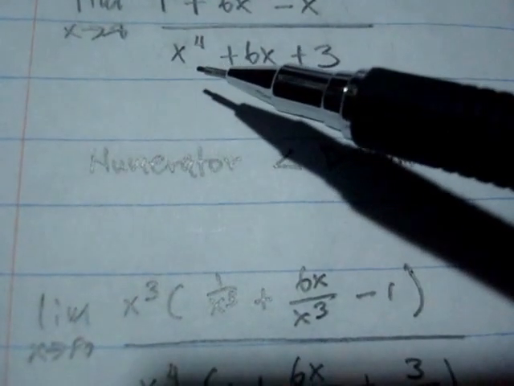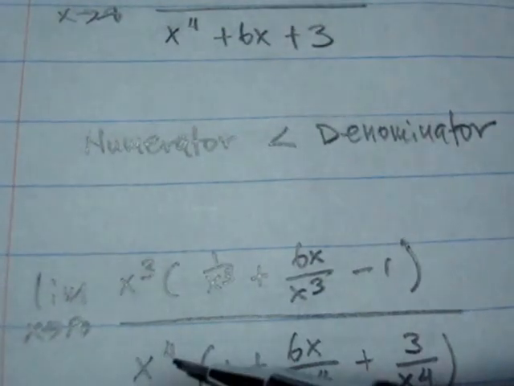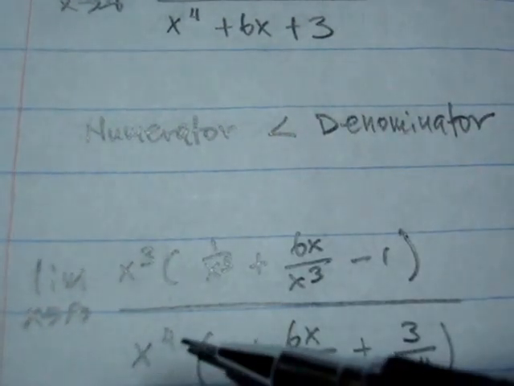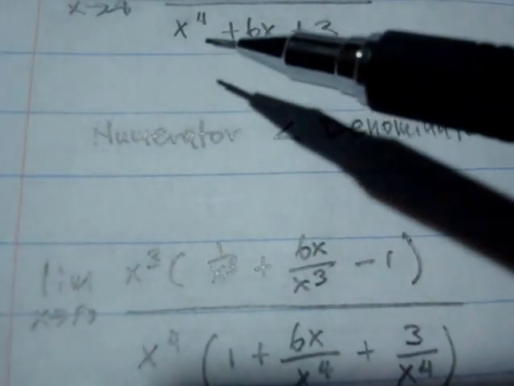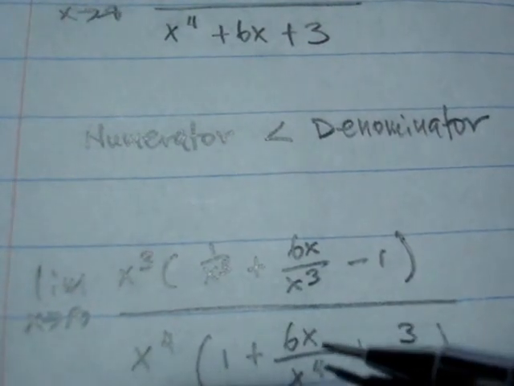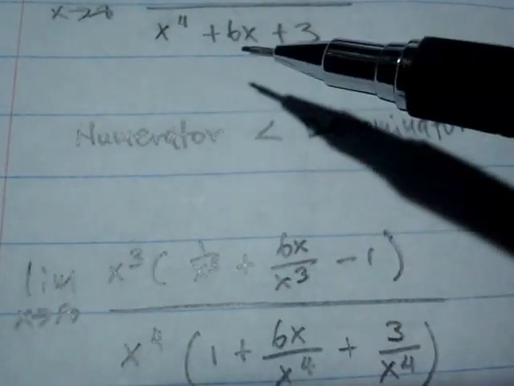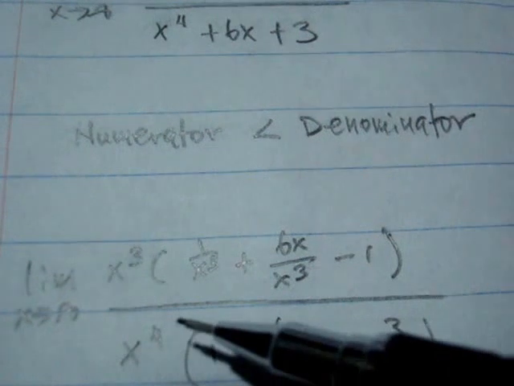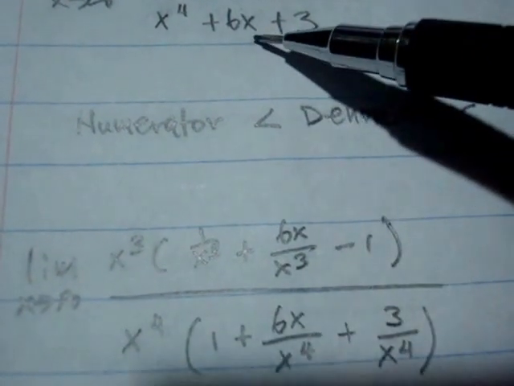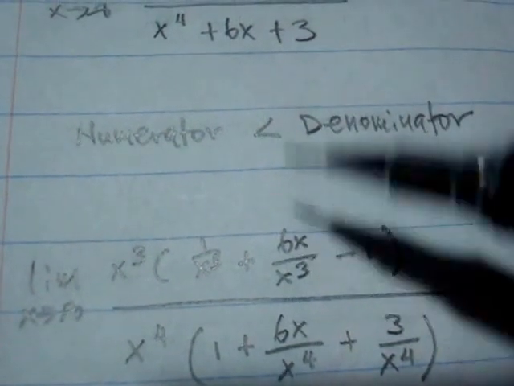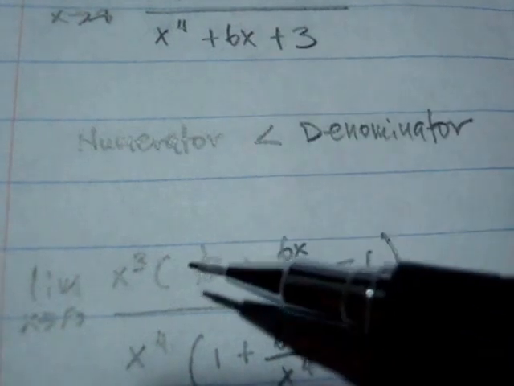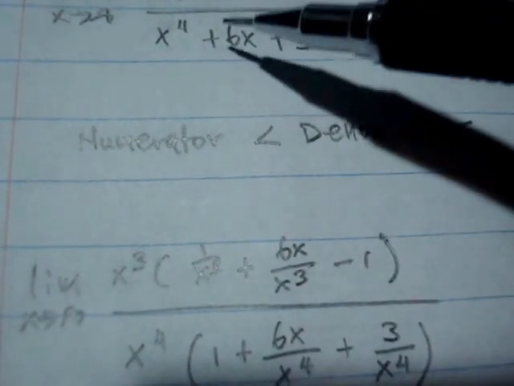As for the denominator, the leading term is x to the fourth times 1, because x to the fourth times 1 is equivalent to x to the fourth as the given, plus 6x divided by x to the fourth. X to the fourth cancels with x to the fourth, so you're left with 6x. The concept is that for each of these terms, you divide it by the leading term to make it the same thing as the given.